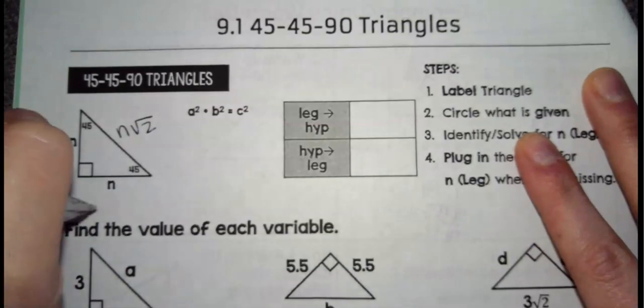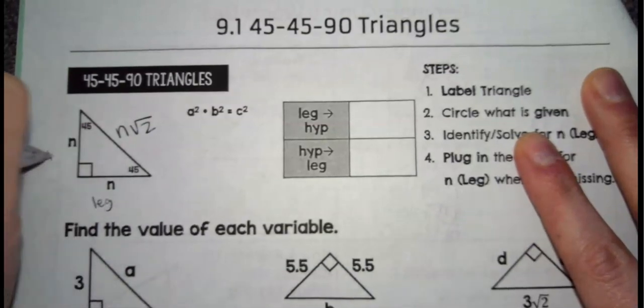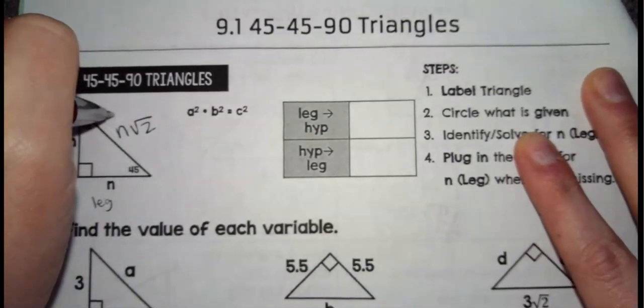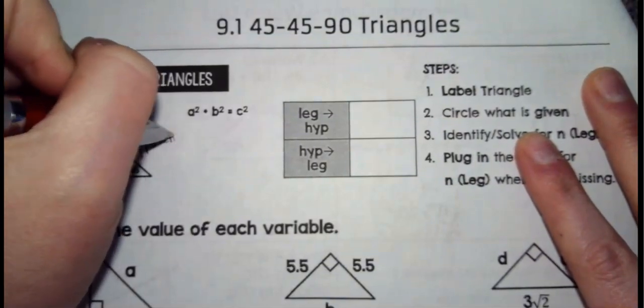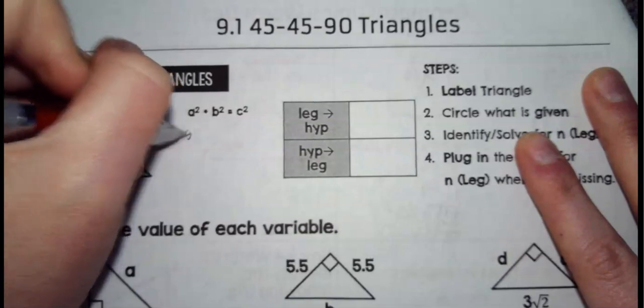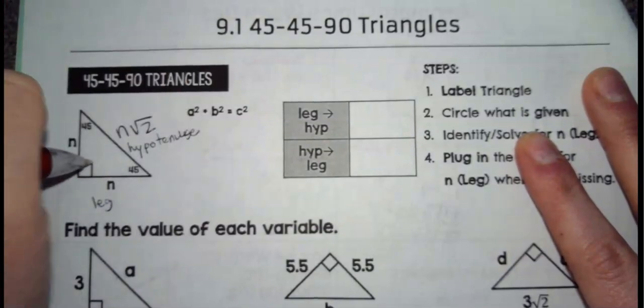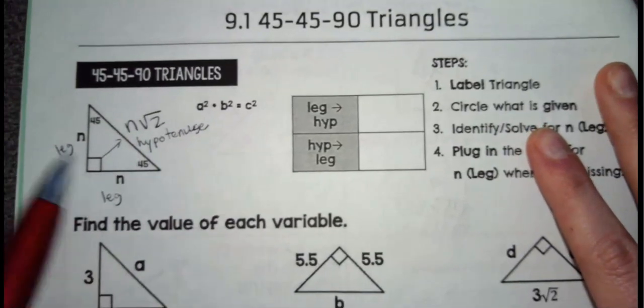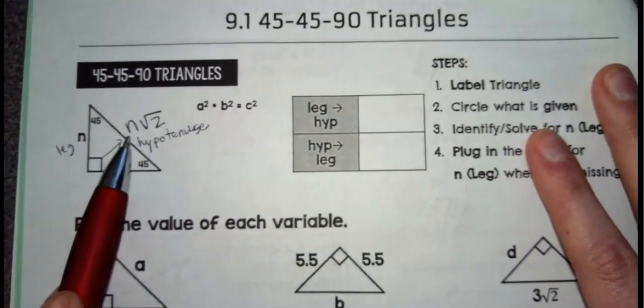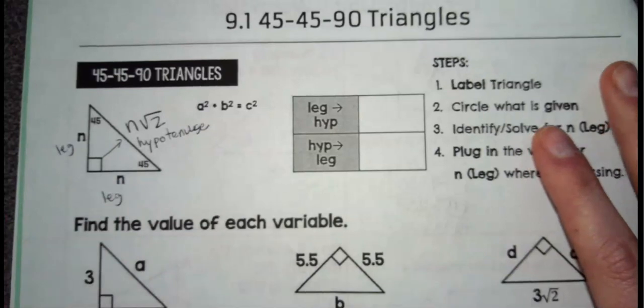You're going to have to know the difference between the legs, so there are 2 legs, and the hypotenuse. If you don't know how to identify the hypotenuse, which you guys have been pretty good at since we did the Pythagorean theorem, the hypotenuse is across from the right angle. So we have n root 2, we've got 2 legs, and we've got a hypotenuse.